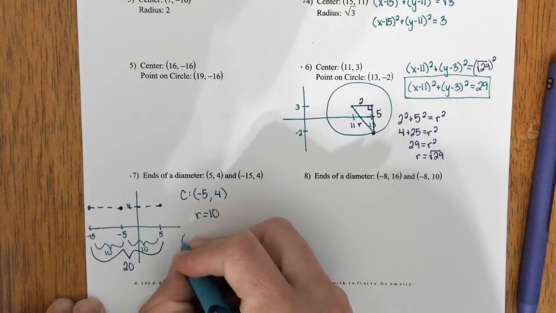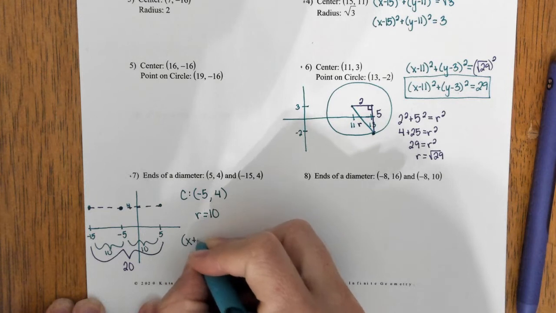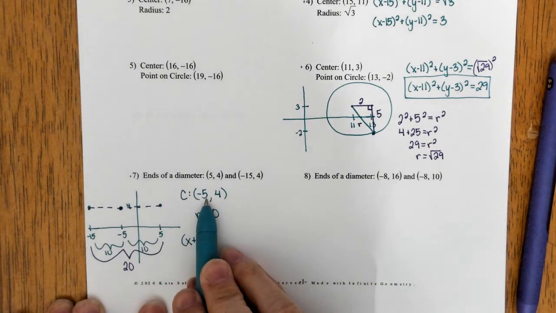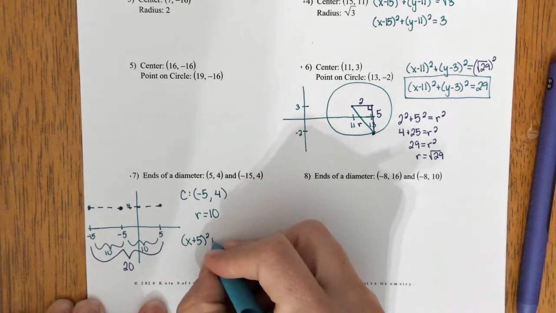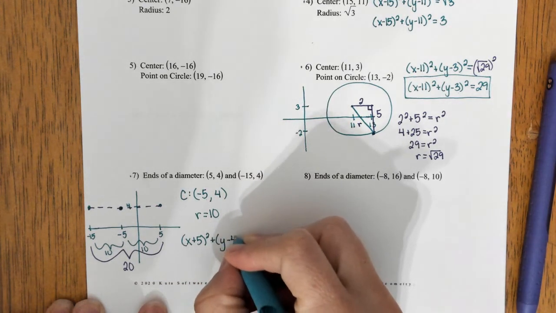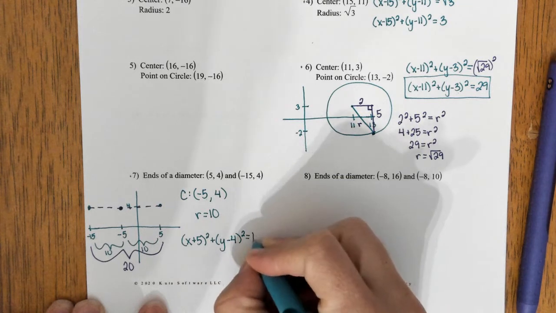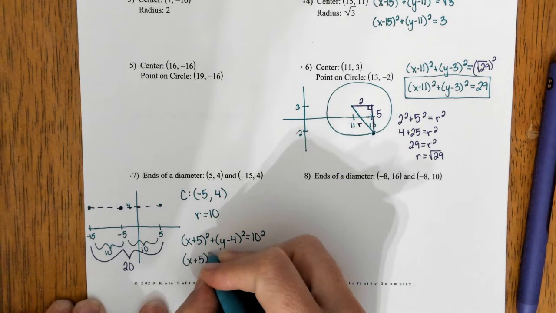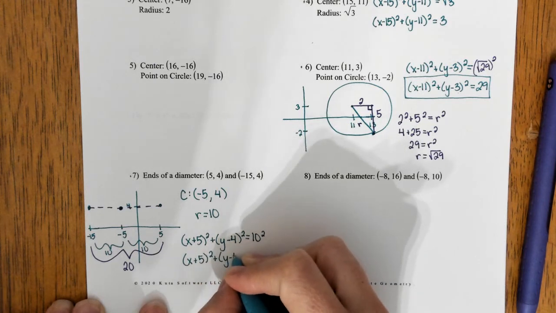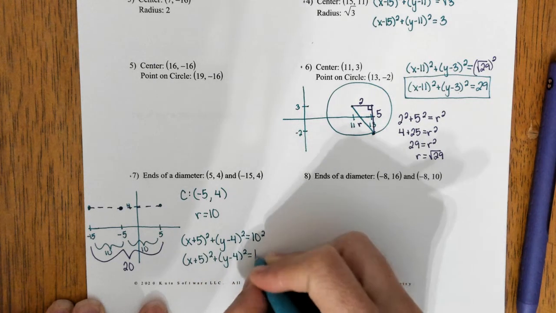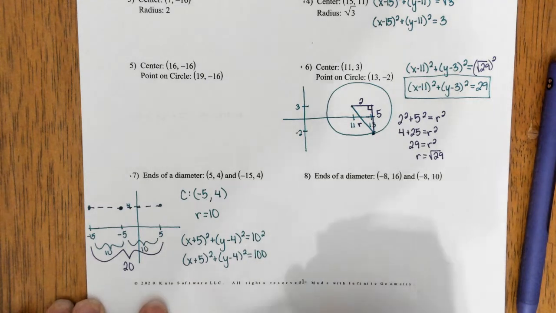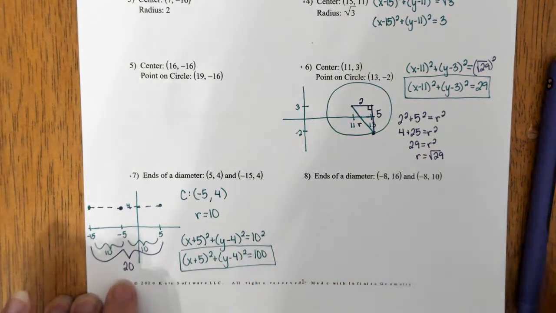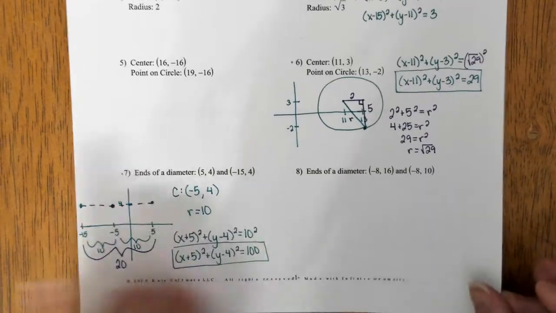So my equation is x plus 5 squared. It's plus 5 because my center is at negative 5. Remember, it's always the opposite. Plus y minus 4 squared equals 10 squared. Or, as the answer key has it, that's equal to 100. And if you just want to write 100, that's fine. You don't need to write it as 10 squared and show that step, as long as you identify what the radius is somewhere.